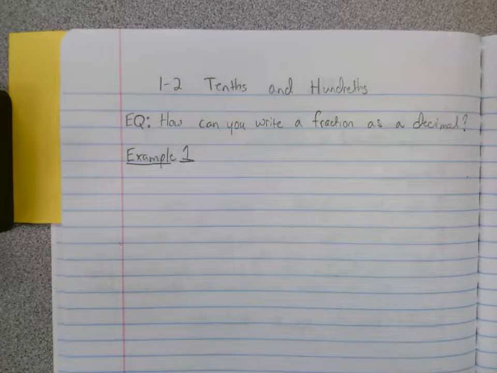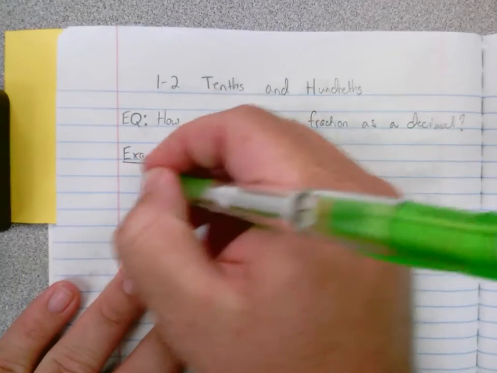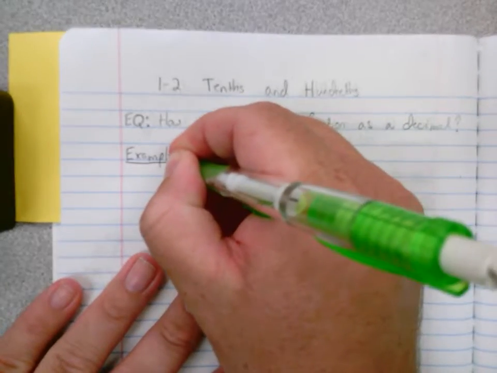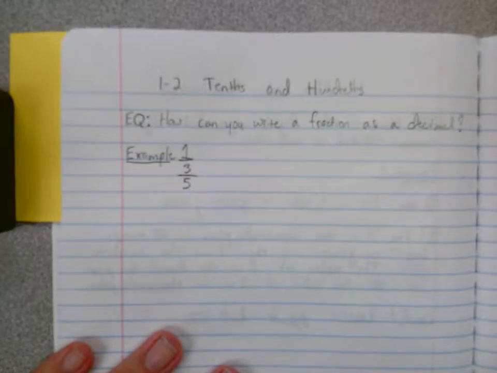And what we're going to do today is we're going to find out how we can write a fraction as a decimal. Many fractions have a denominator that is a factor or multiple of 10 or 100, and that can easily be written as decimals. How can you write 3/5 as an equivalent fraction with a denominator of 10? So if our fraction was 3/5, how can we turn that into a decimal?